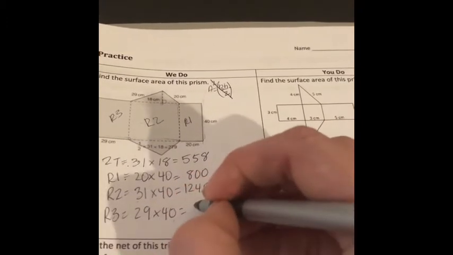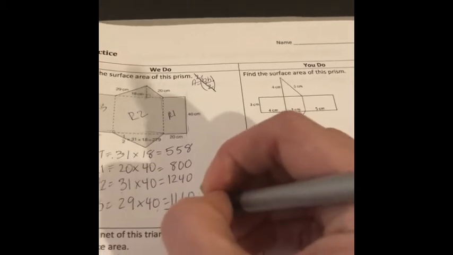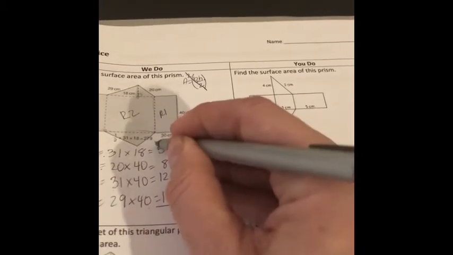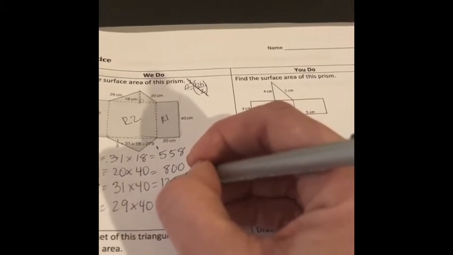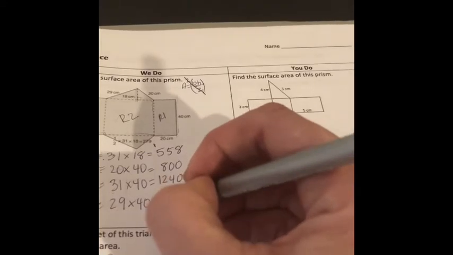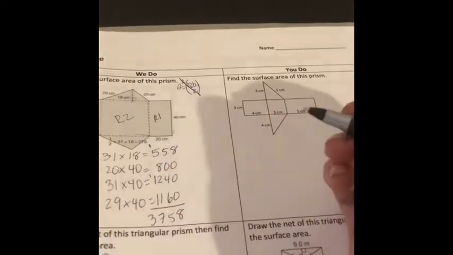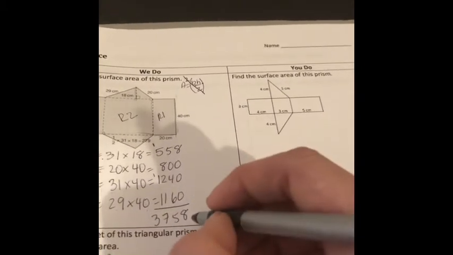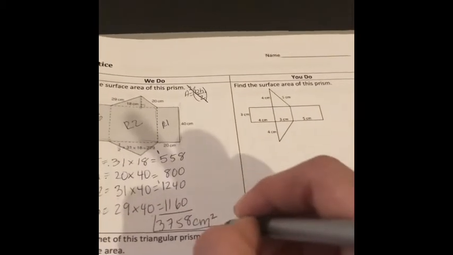And 29 times 40 would be 1160. You add all those up, so we get 3,758. Remember, it's going to be centimeters, and it's going to be squared because it's area.